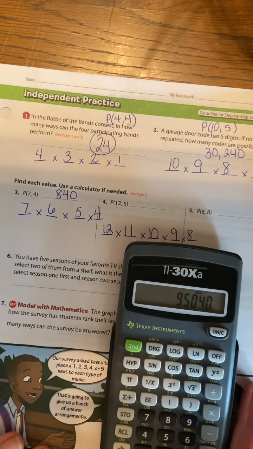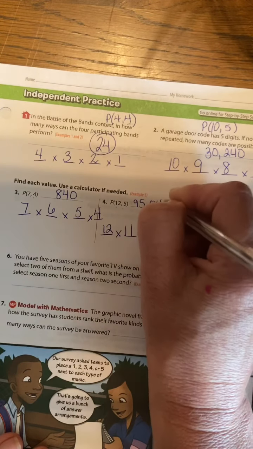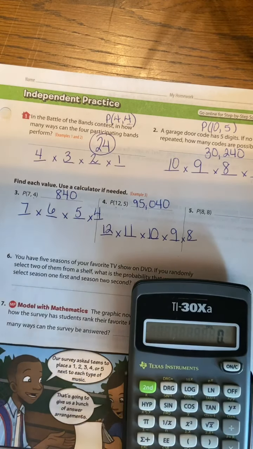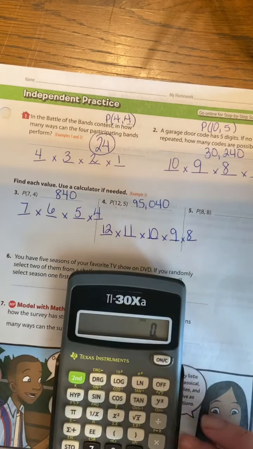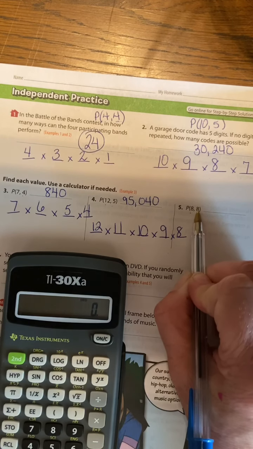And we get 95,040 different ways. Those 12 different objects could be organized or listed, pulling 5 at a time. All right, and then the last one here, 8 objects, 8 times.